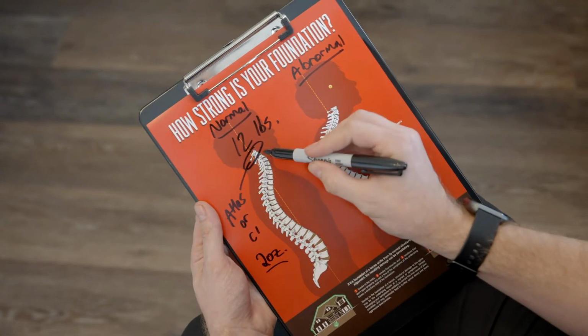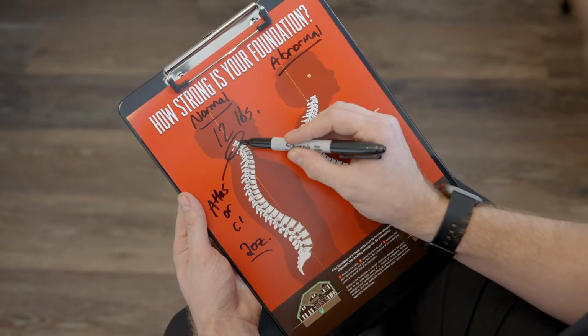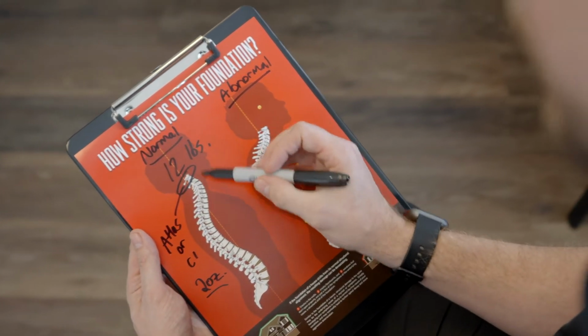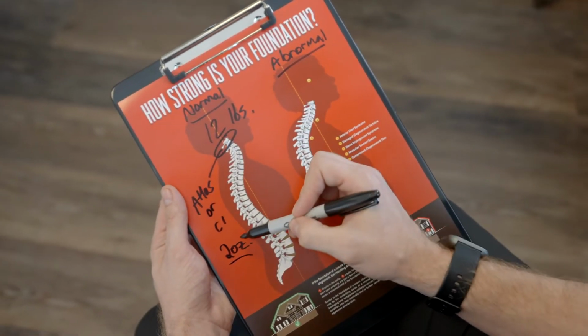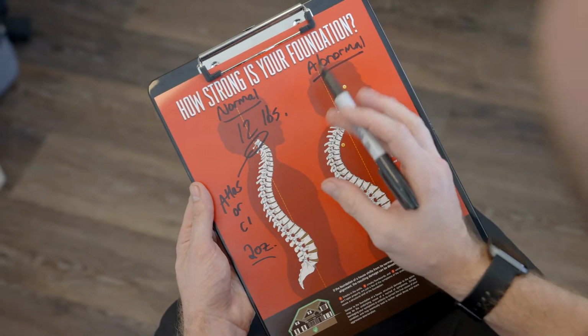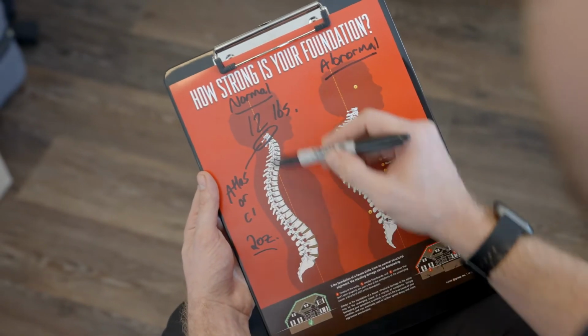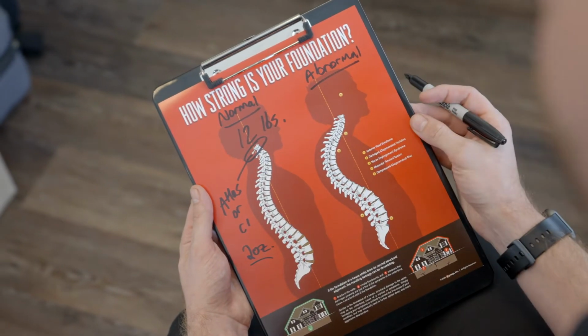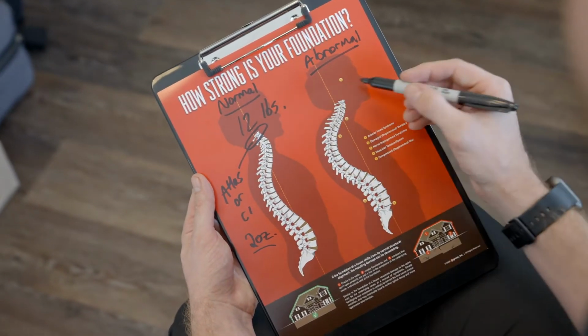Now, why is this segment so small and why does it weigh so much? So we can move our head around. Almost all the range of motion of our head and neck is done by this upper bone right here. So if it moves the most, it's going to shift the most as well. So this is normal. When our spine is in this proper position, the body has the potential to heal and function the way it's supposed to. Now let's check out abnormal.